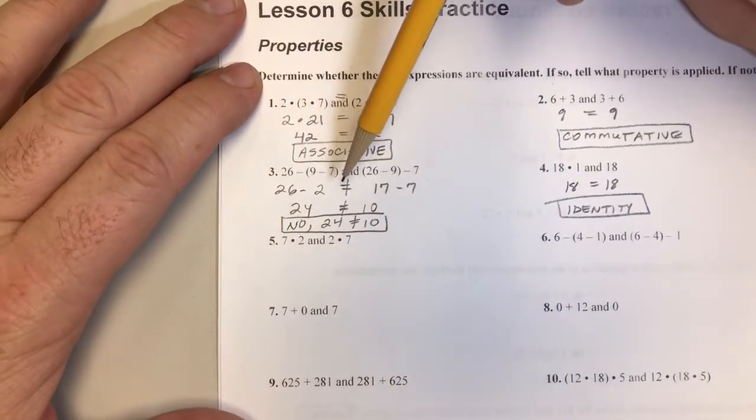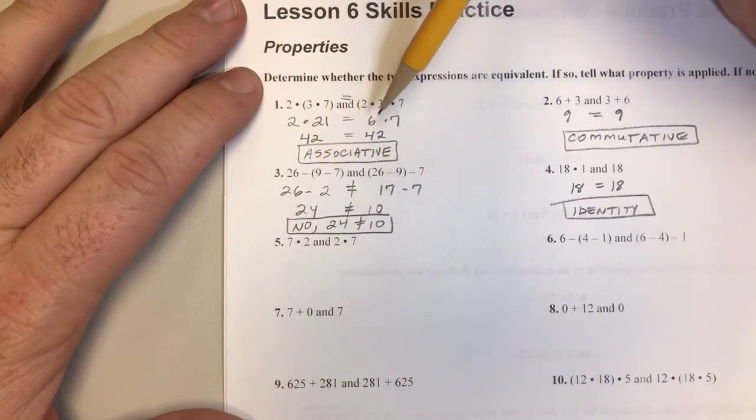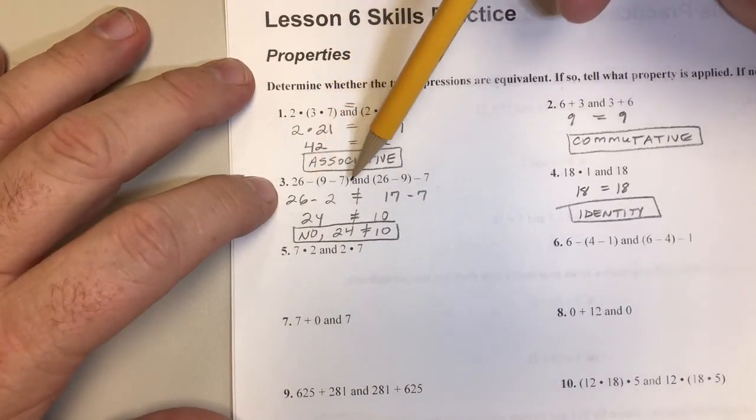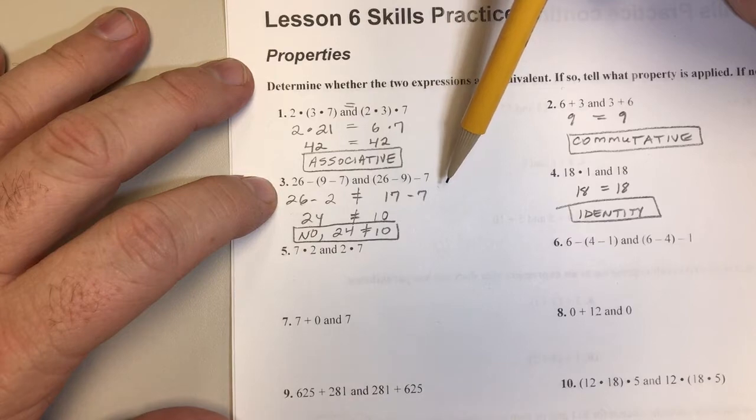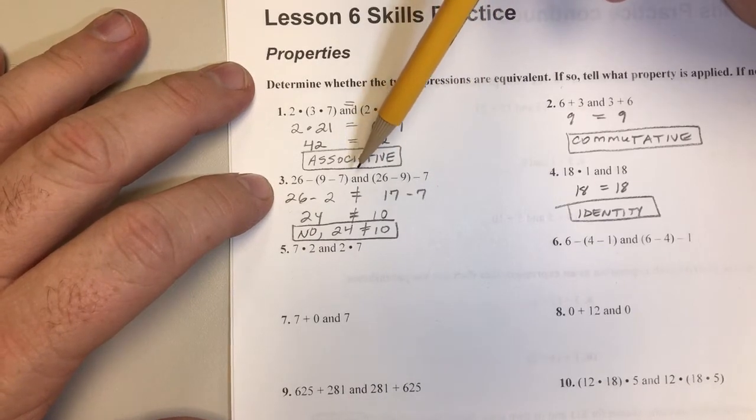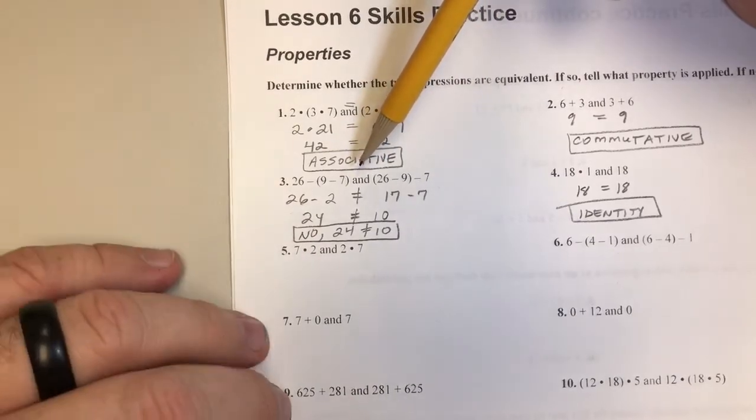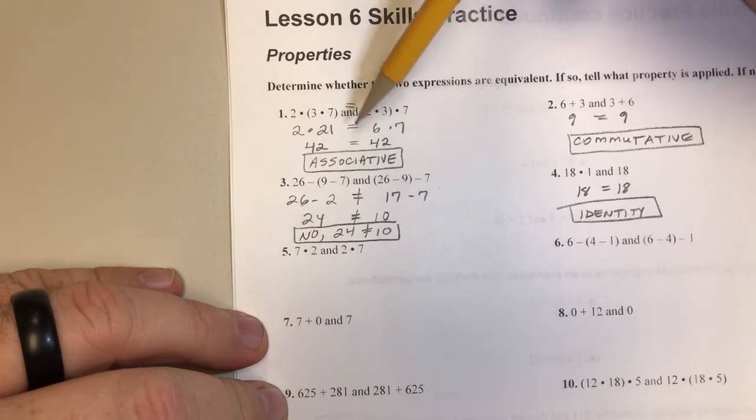On some examples where they are not equal, you can see here, your biggest clue right here is the fact that it's subtraction. And we already said that it doesn't work with subtraction, so you know it's not. There's not going to be an official property name for this. But we went ahead to prove why it doesn't work.